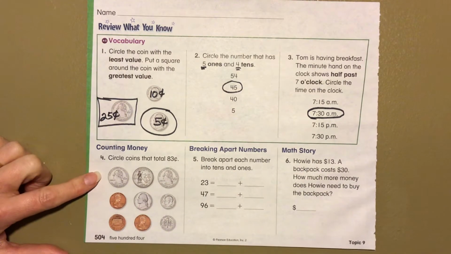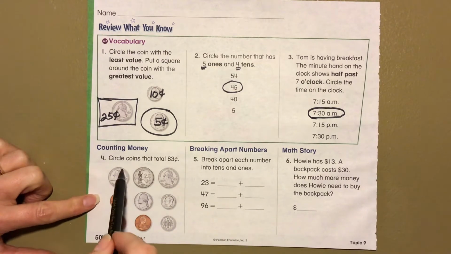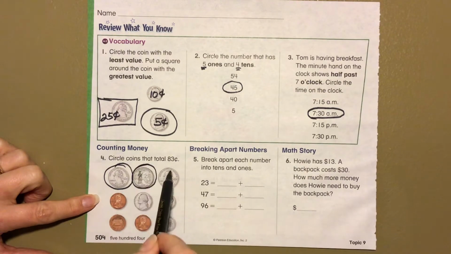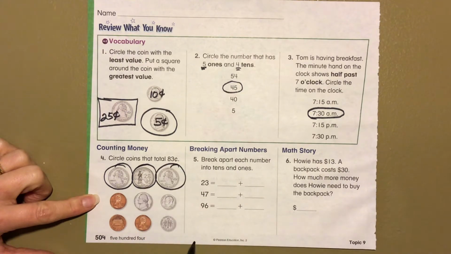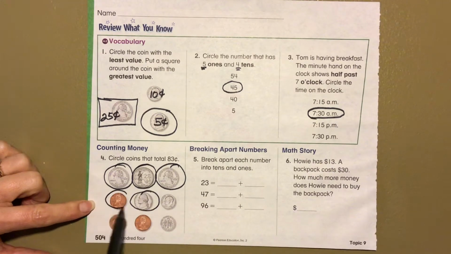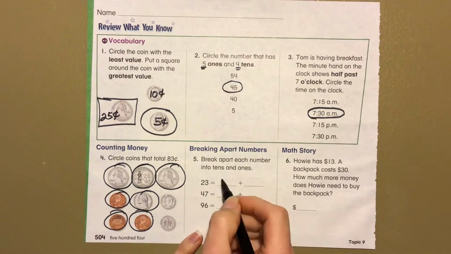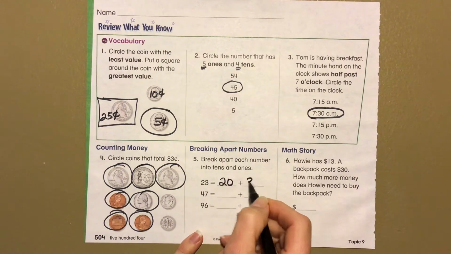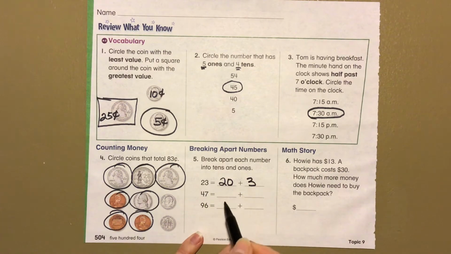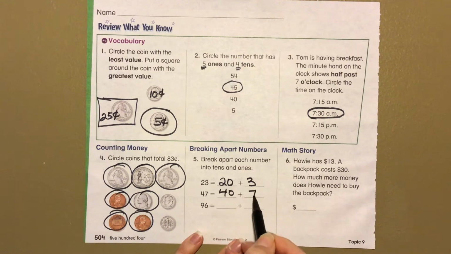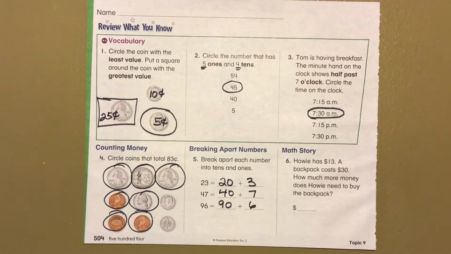Okay, circle the coins that equal 83 cents. So we're going to go 25, 50, 75, 80, 81, 82, 83. Okay, and for number 5, we're going to be breaking apart our numbers into groups of 10 and 1. So 23 breaks apart to 20 plus 3. 47 breaks apart to what? 40 plus 7. And 96 breaks apart to 90 plus 6.